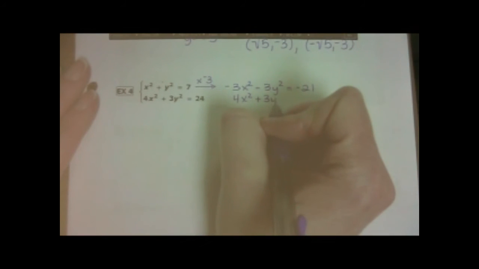And again, notice we have like terms, so we can use elimination. I might, for example, take the top one and multiply it by negative 3. So I get negative 3x squared minus 3y squared equals negative 21, and on the bottom I have 4x squared plus 3y squared equals 24.